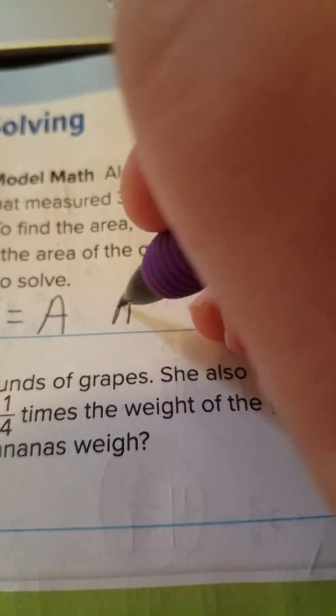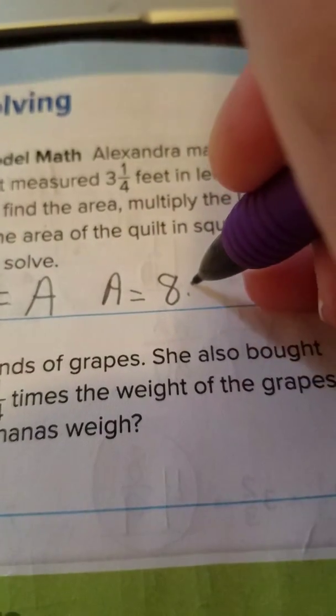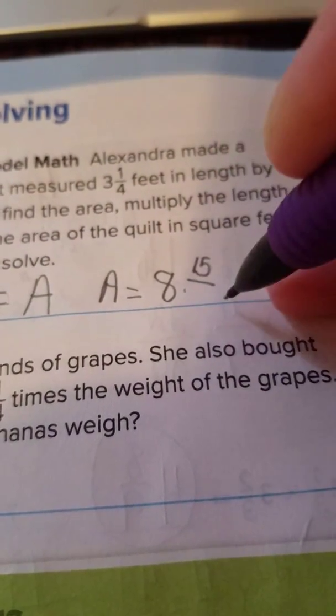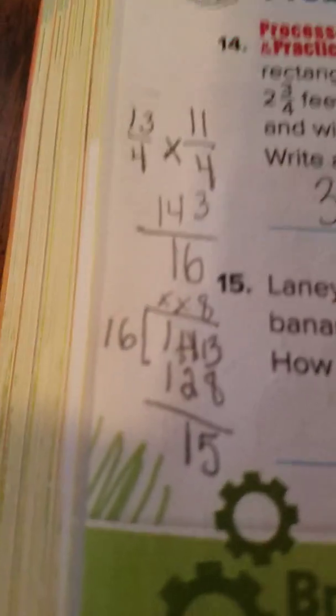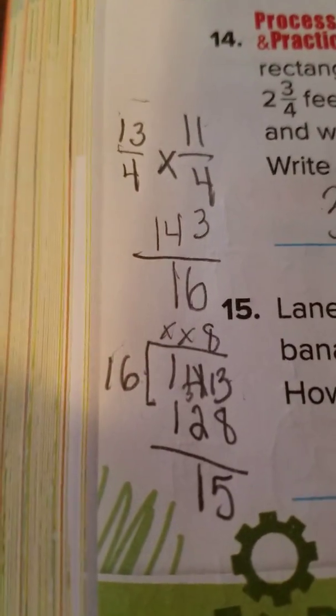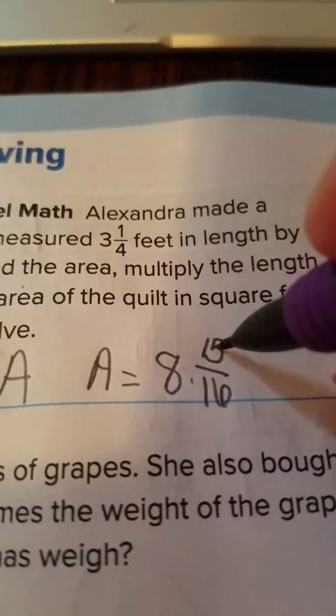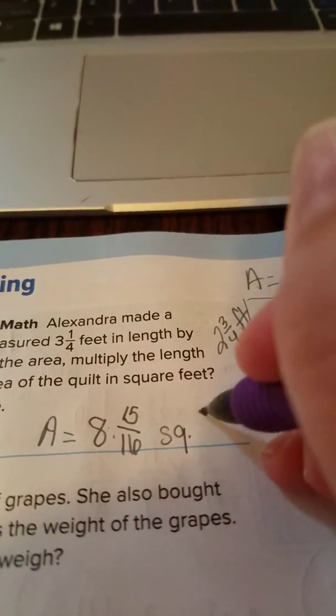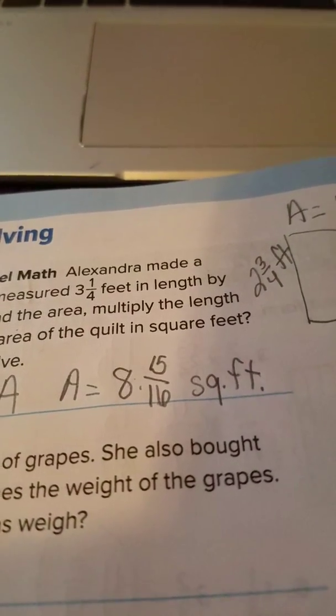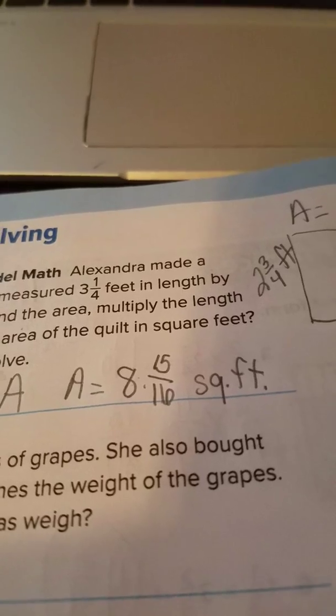So we're going to come over here and we're going to say area equals 8 with a remainder of 15. I got to go back and grab what my divisor was. My divisor right there. Extreme close up. Look, my camera can't even focus. Better. My divisor was 16. So over here, 8 and 15 out of 16. Now, our units were feet. But for area, we use how many square feet? So it would be 8 and 15/16 square feet.